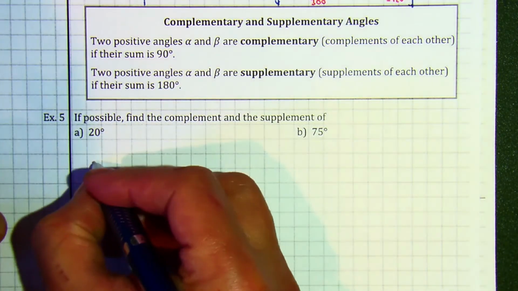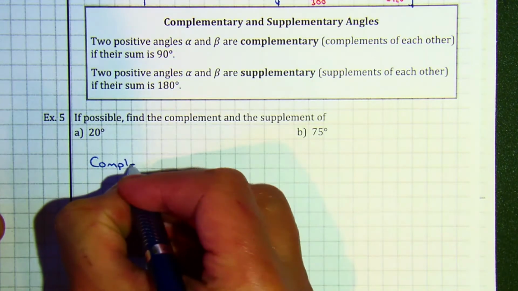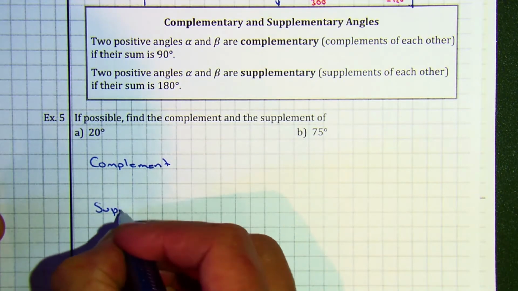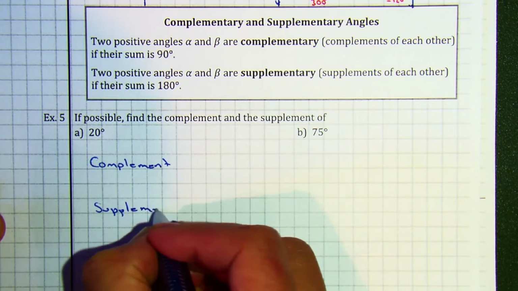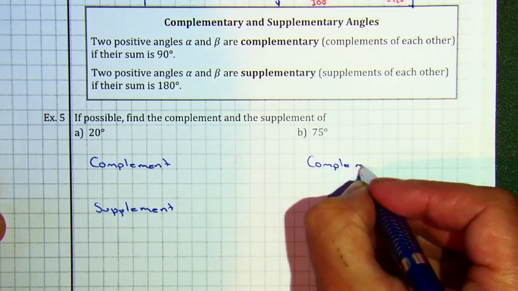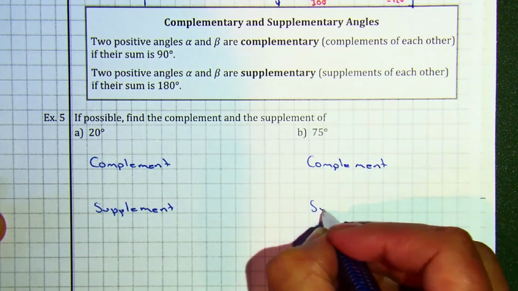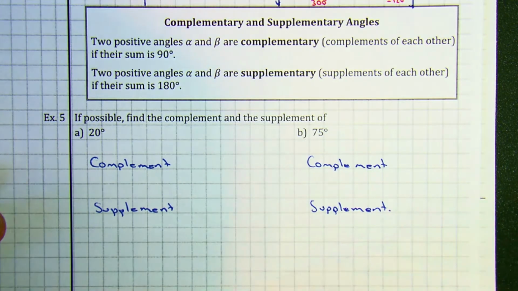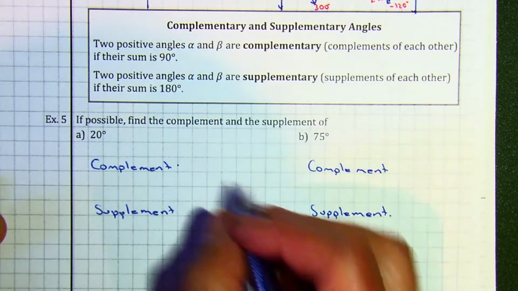So what is the complement? And what is the supplement? And you learned this back in geometry, correct?